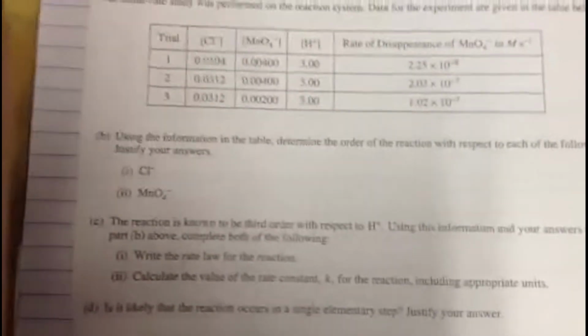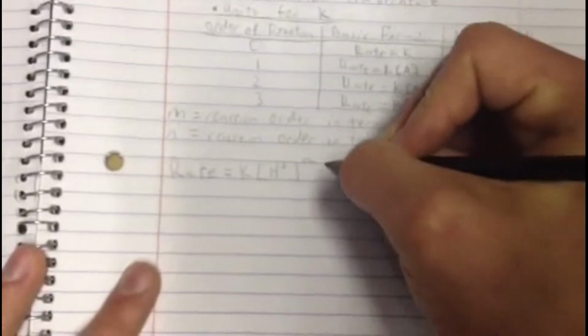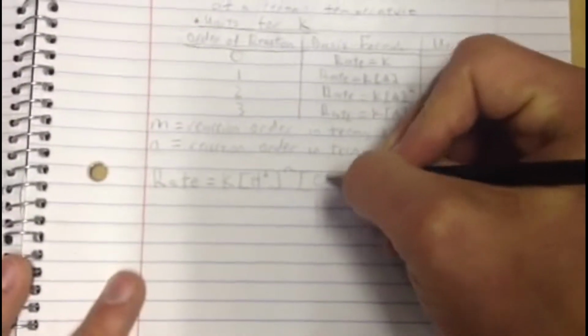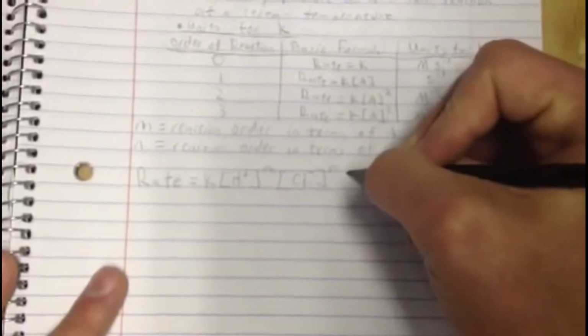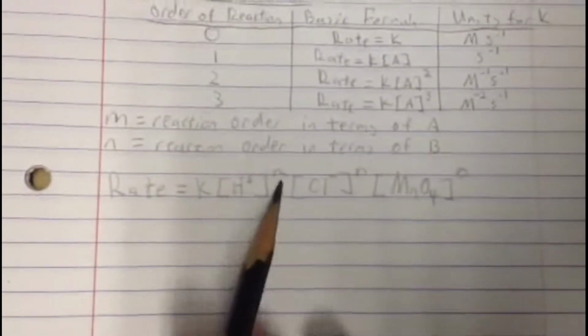So the first one is Cl minus. So you start off by writing the rate law without the M and N in it. So we have rate equals K, concentration of H plus to the M, concentration of Cl minus to the N, concentration of MnO4 minus to the O. And so this is pretty much the generic rate law.